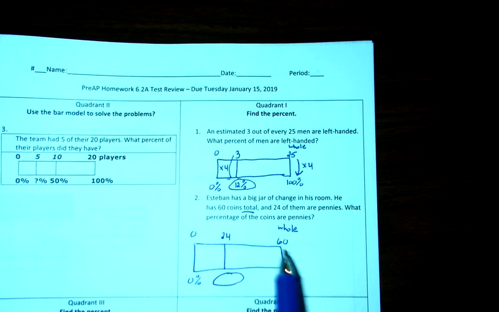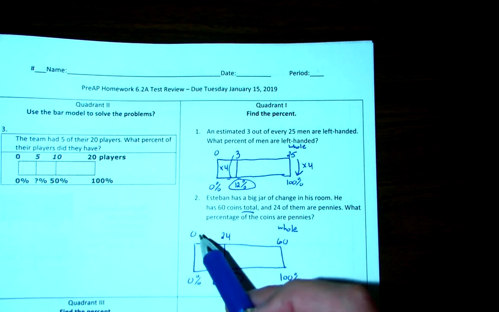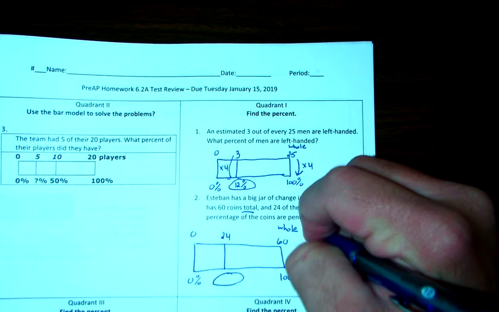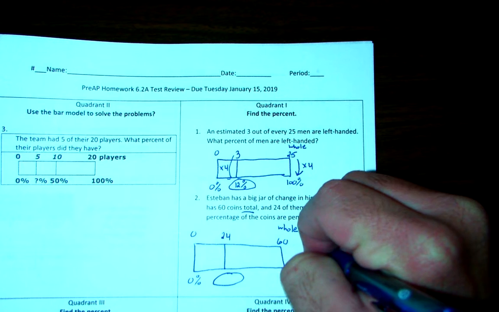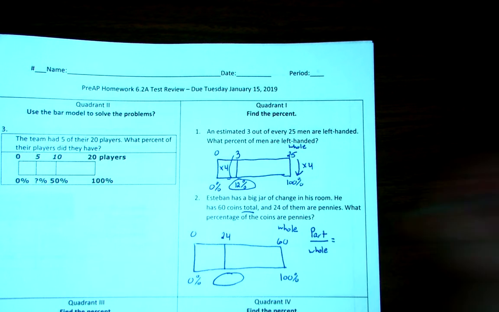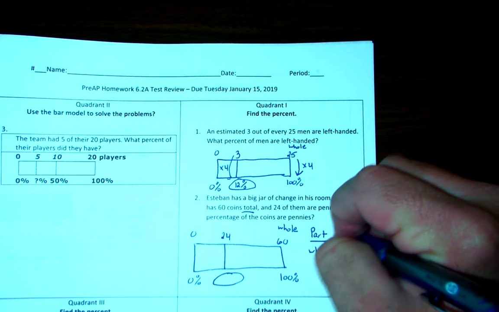Well, to get from 24 to 60, that's not a good scale factor. To get from 60 to 100, that's not a good scale factor. So what I'm going to do is, it gives me the part and it gives me the whole, so I can do part over whole. So that would be 24 over 60.